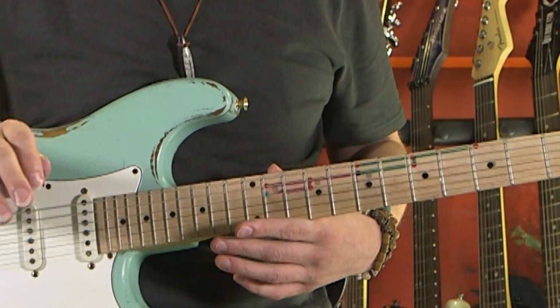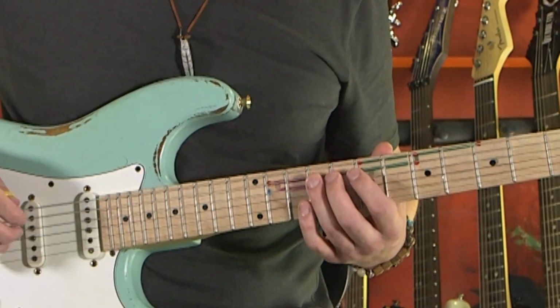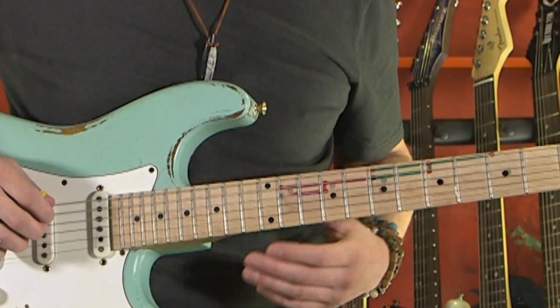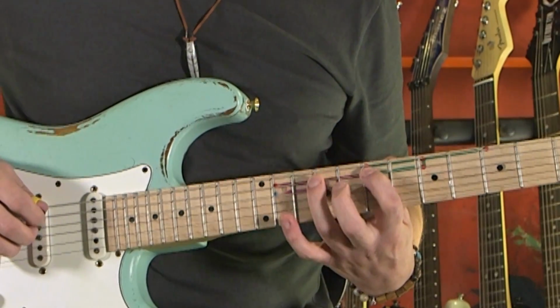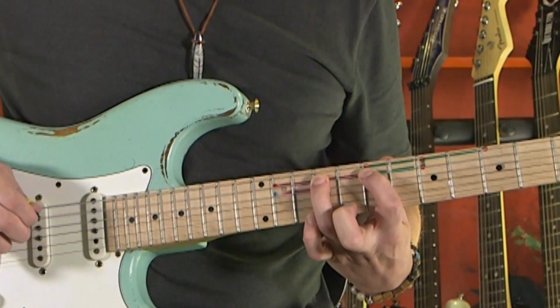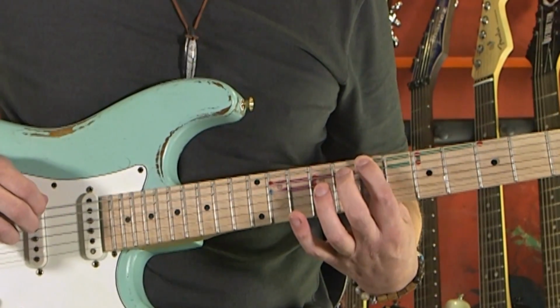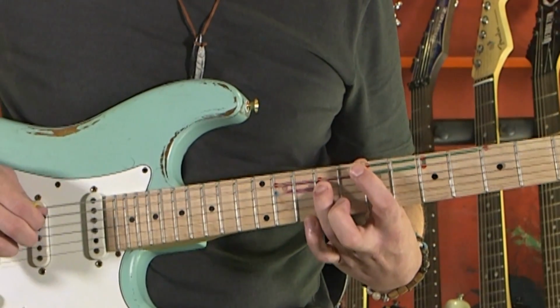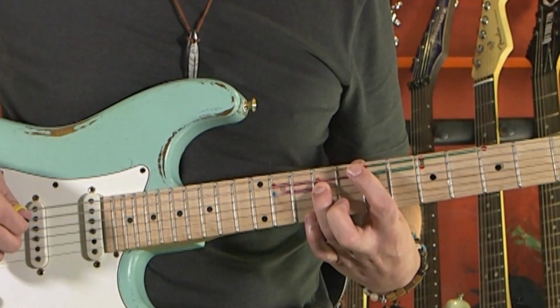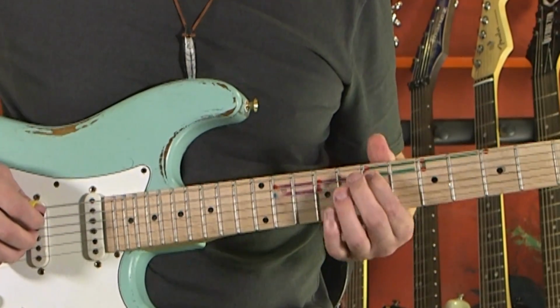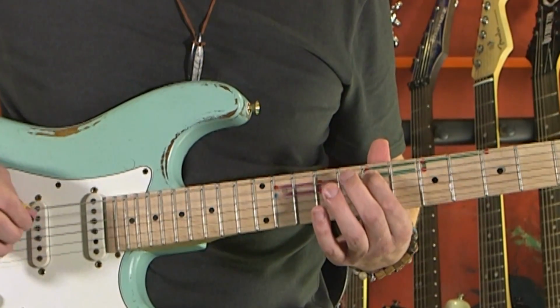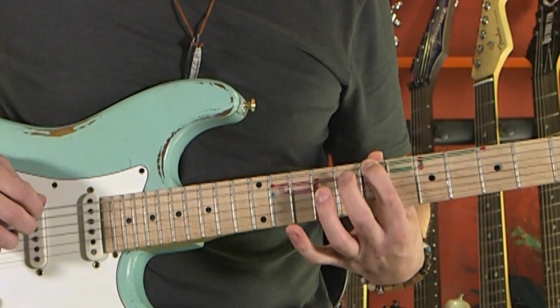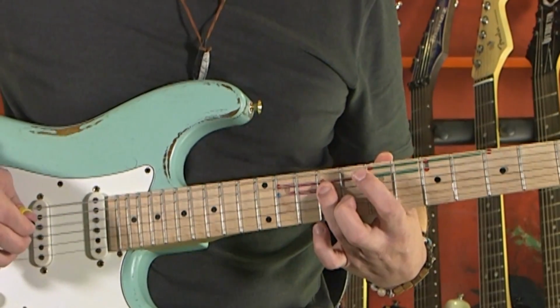We've talked about this a little before, but now you can actually visualize what those notes are, because they are the second and the fifth. This is the lower fifth. This is the higher fifth. So this is the E major root, second, low fifth, high fifth.